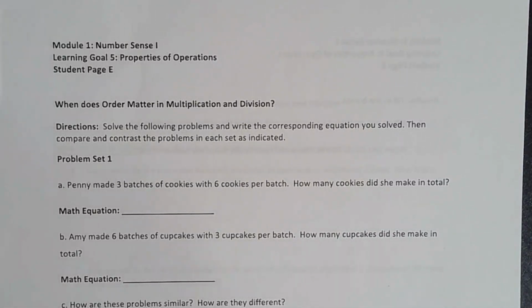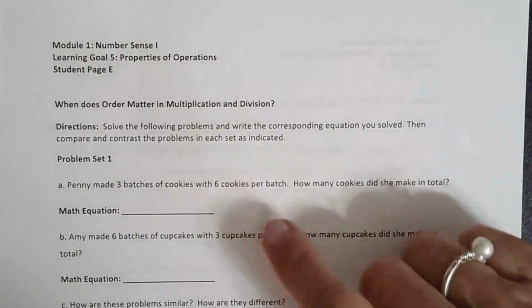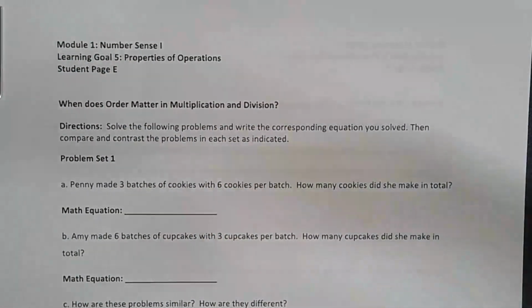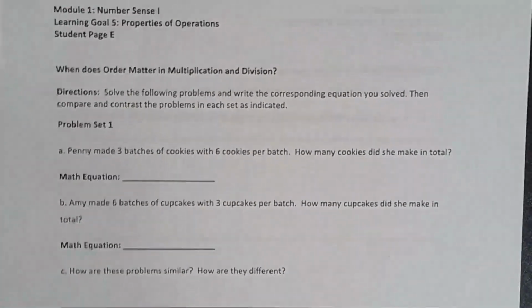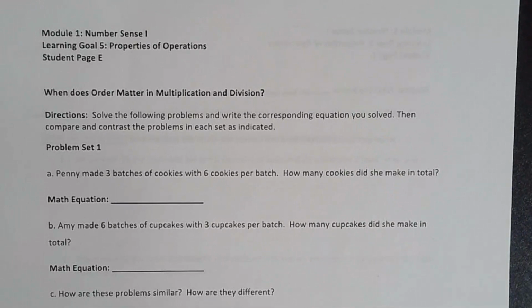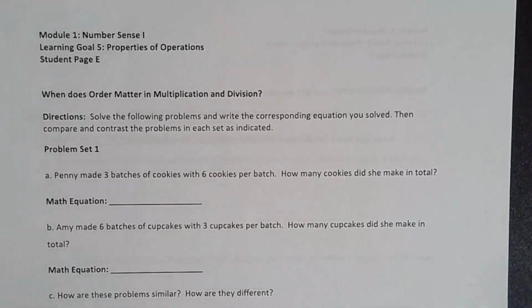All right, we left off on student page D in the last video, so we will be starting with Module 1, Lesson 5, student page E. And we're continuing to work on multiplication and division. Later on, we'll put them all together, exponents and parentheses, and multiplication and division, and addition and subtraction. But for right now, just one at a time.